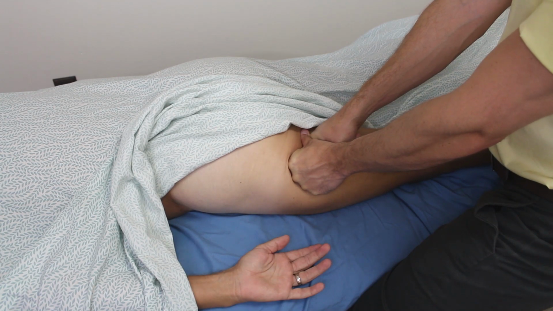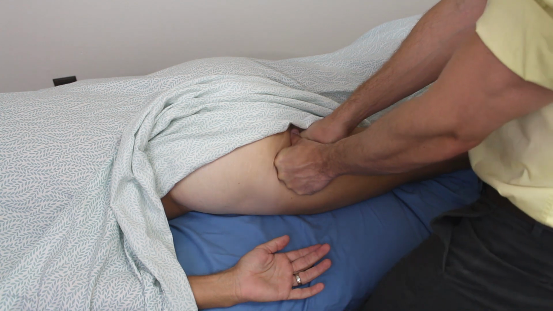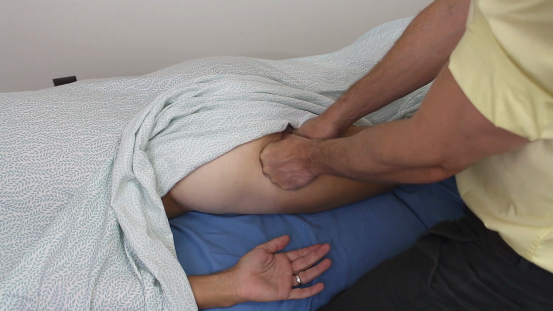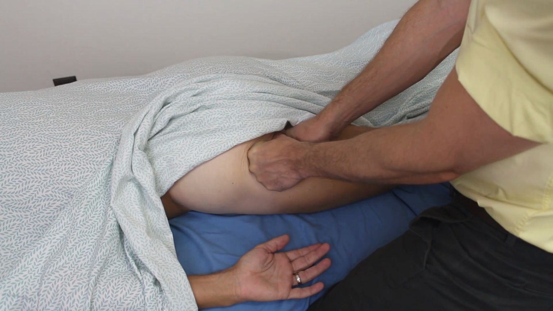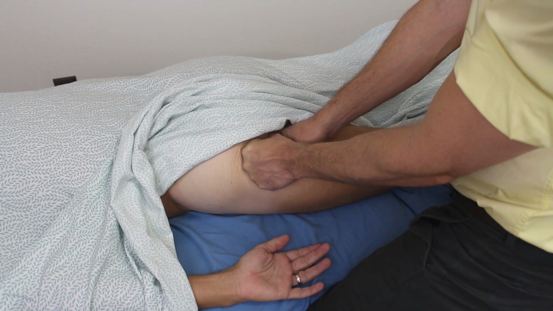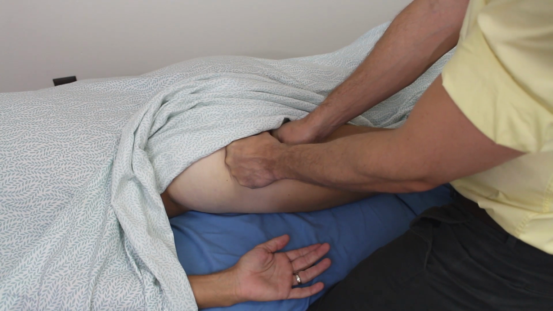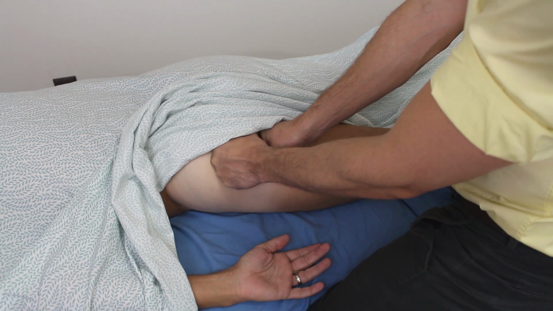If you'd like to use fists without sinking in too much, just keep your fists close to your body instead of letting them get away from you. Keep your body connected to the table and don't lean into it too much. Support yourself in other ways. And make this nice and broad. This shouldn't be knuckles sinking into sensitive hip tissue.